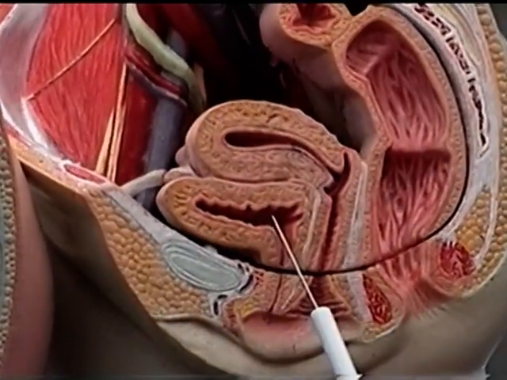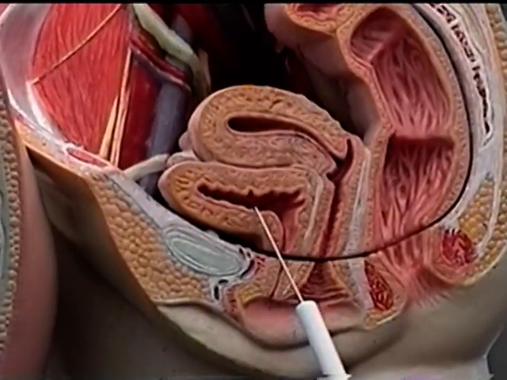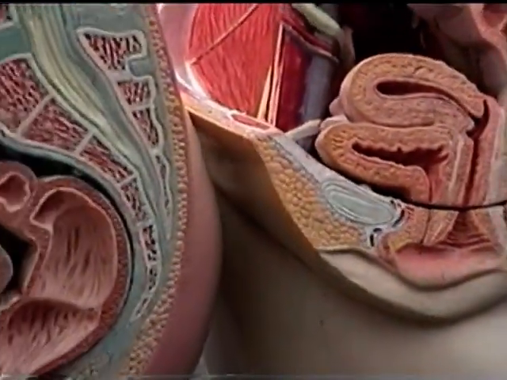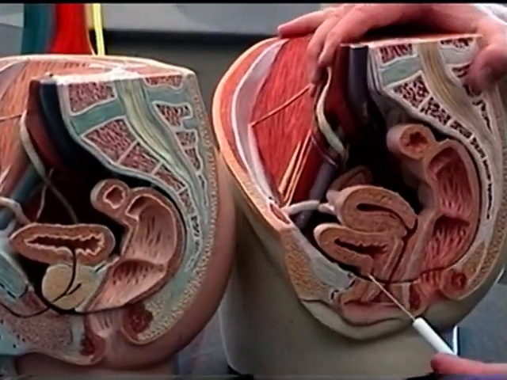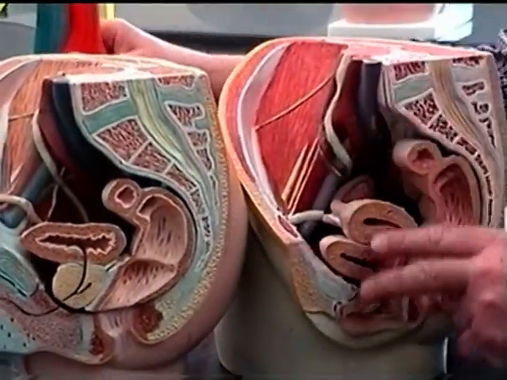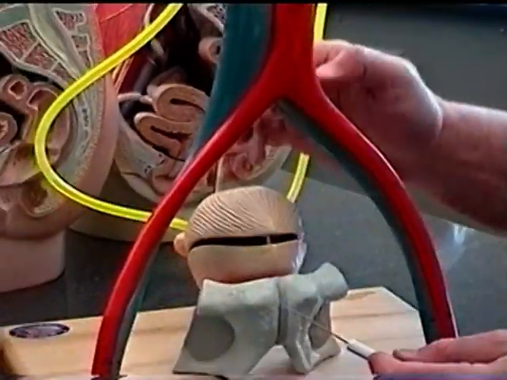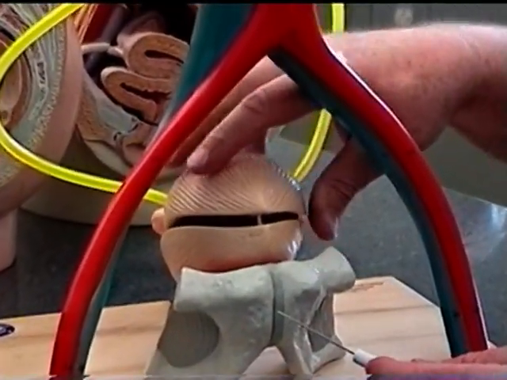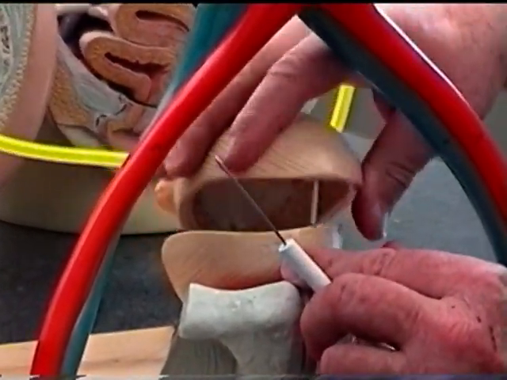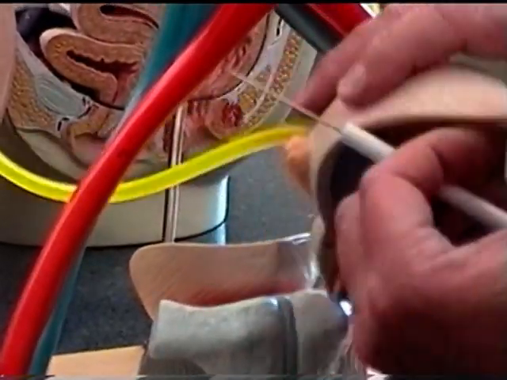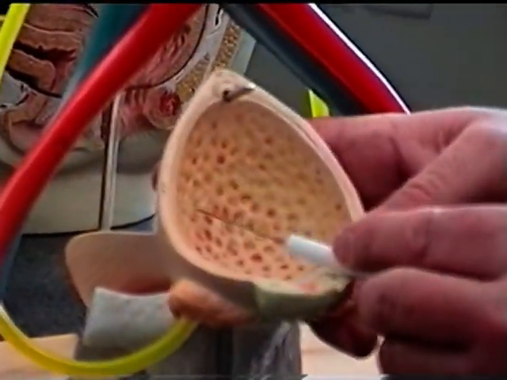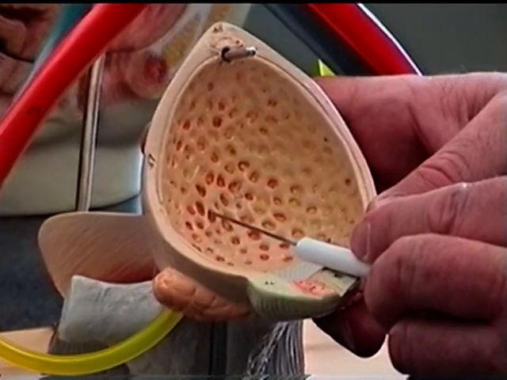So if you look at these models of the bladder, it looks like this lining is folded, and it looks like the lining is folded here. So if we look at this model, and we pull this model open so we can actually see the bladder itself, then we'll notice that there are considerable folding patterns to the lining of the bladder.